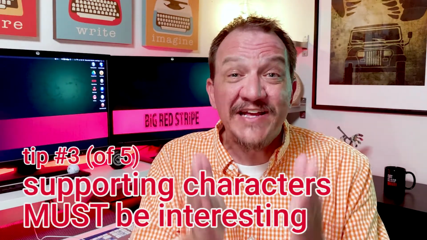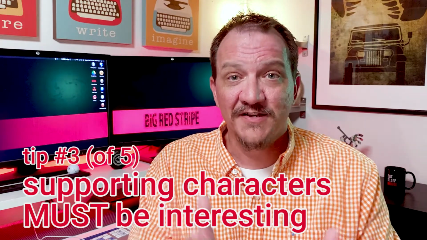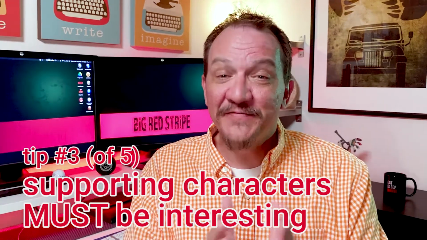Tip number 3 is make sure your supporting characters are interesting enough to warrant a subplot, but not too interesting. I mean, if they outshine your main character, you'll fall into the Pirates of the Caribbean curse of subplot character taking over. Okay, this is bad. And then your story just starts sprawling out of control. And before you get up in arms, because you really like Jack Sparrow, one, he's not the main character, and two, there is no way you can explain the length of this scene logically.